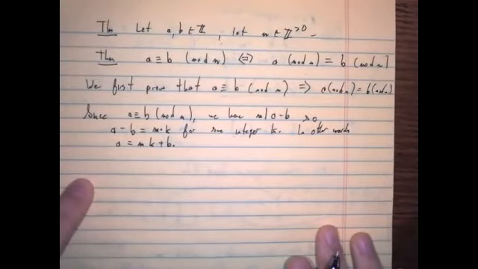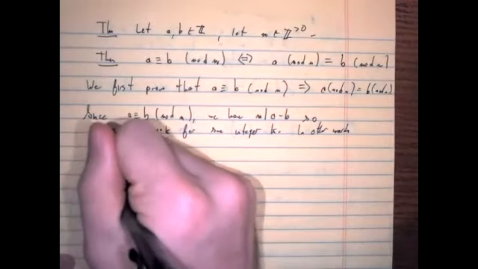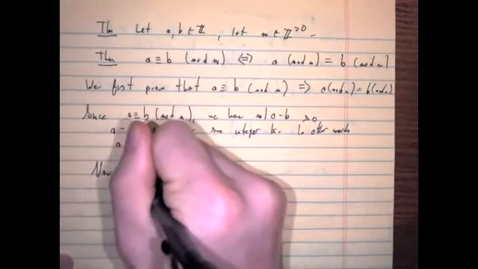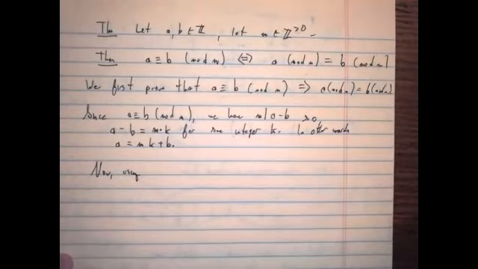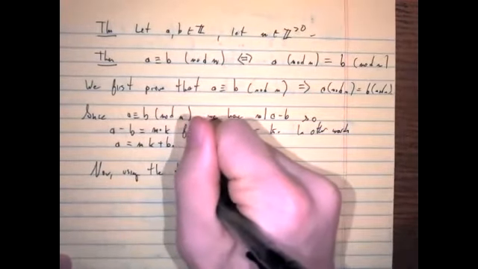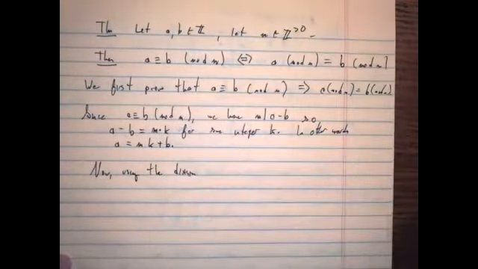So now I'm going to use, I suppose, the division algorithm. Now, using the division algorithm on B, should I do the division algorithm on A or on B? I'm actually not sure. Let's find out.